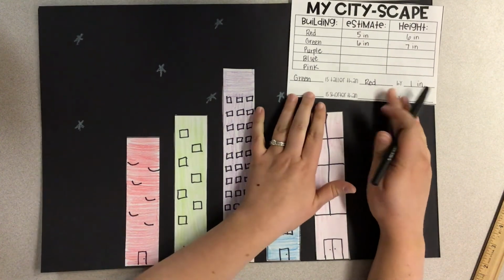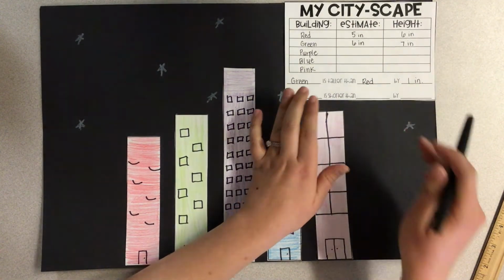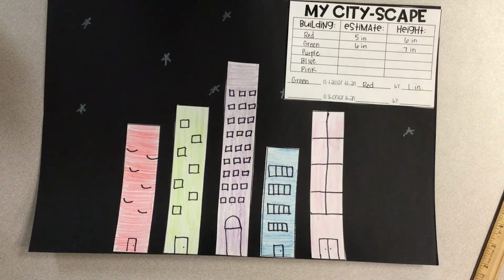When you finish estimating all of your buildings, measuring all of your buildings, and comparing them, then you may put this with your cityscape, and then you can upload a picture of it to schoolwork.